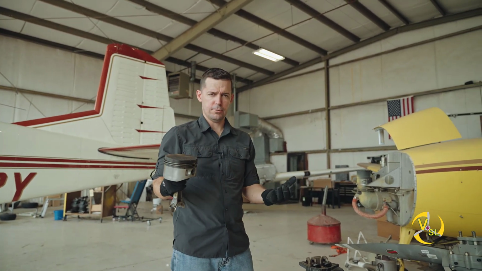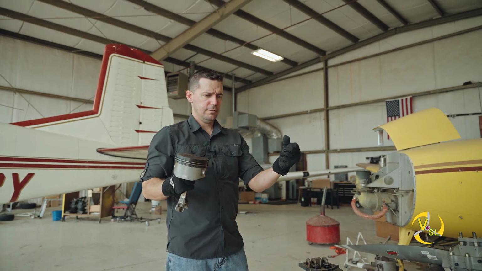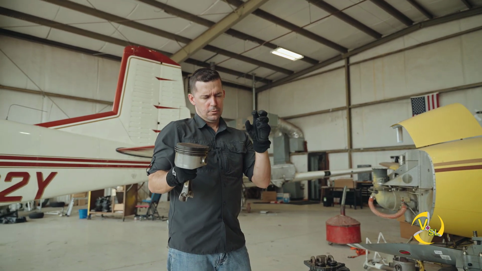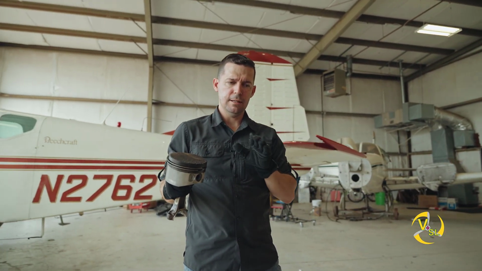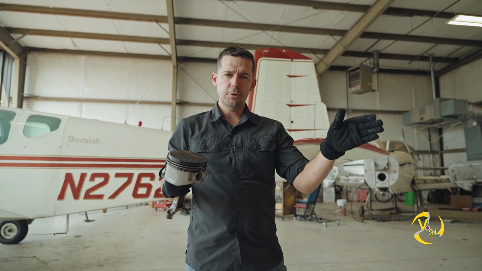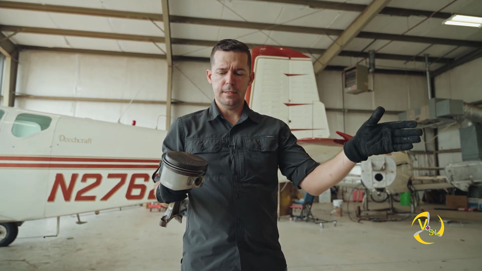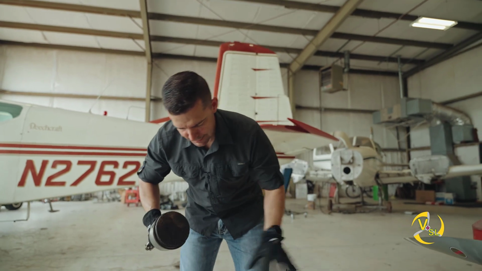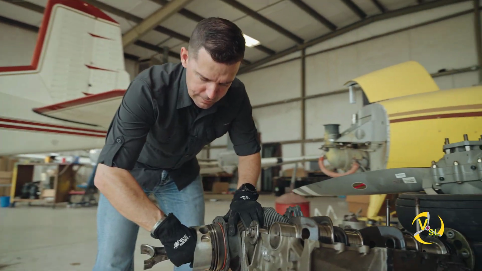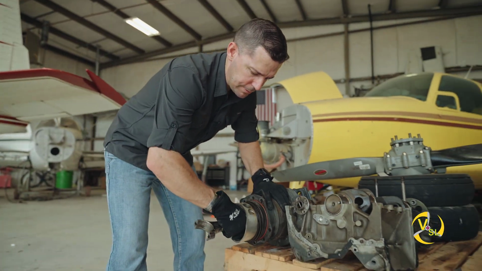Everybody's seen a medical syringe or gotten a shot. You've got the little plunger with the rubber gasket, and as the nurse or doctor pushes the plunger in, it forces the fluid that's in the syringe out the end of the needle. So this is kind of our plunger. It goes inside the cylinder and causes compression to happen.